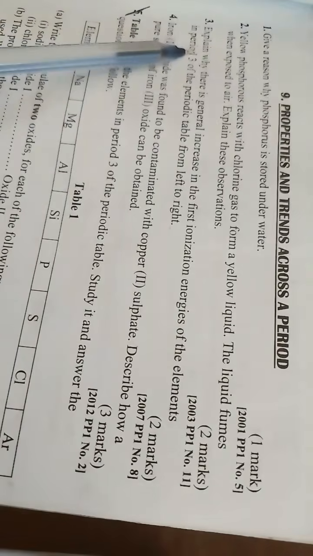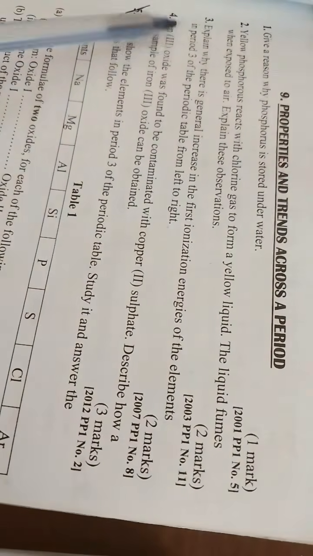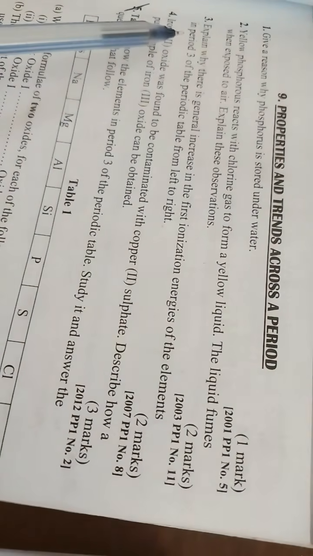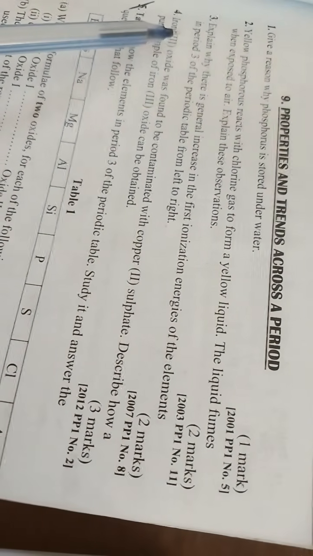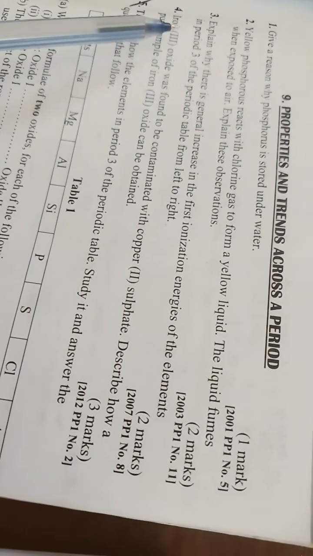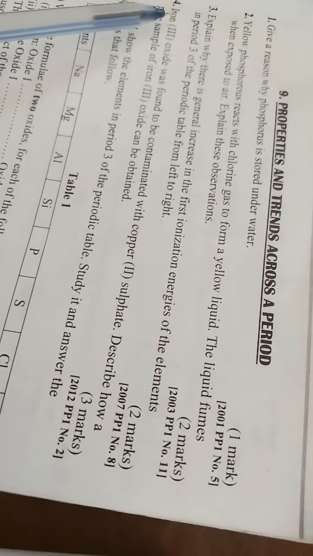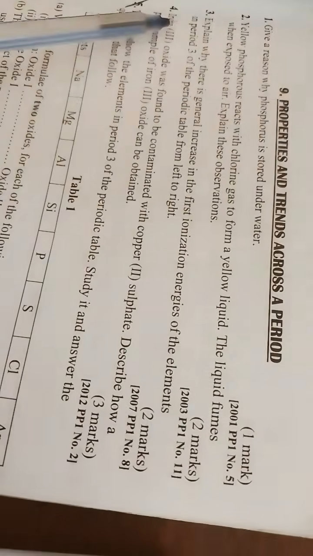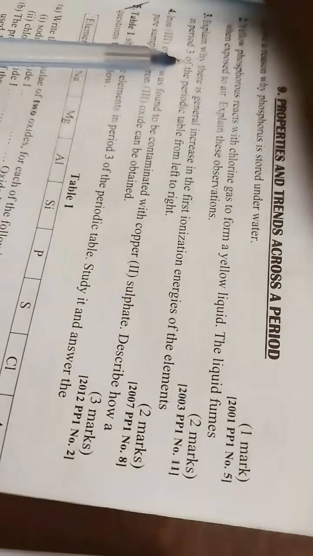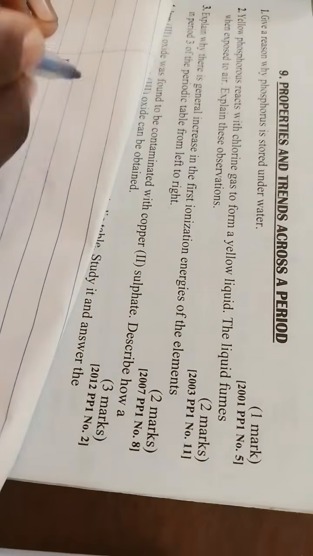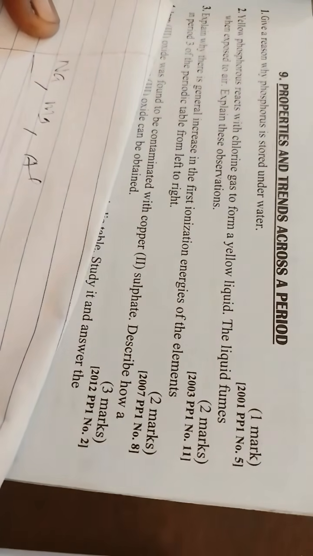We have something called period. How do you define period? Periods are elements that are grouped. These are the elements having the same number of energy levels grouped together. So when we have elements with the same energy level, we call them a period. So we have period 1, period 2, period 3. If you talk about period 3, it means these elements have 3 energy levels. A good example, we have sodium, magnesium, aluminium across that period.